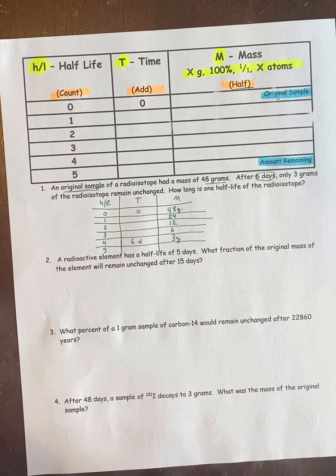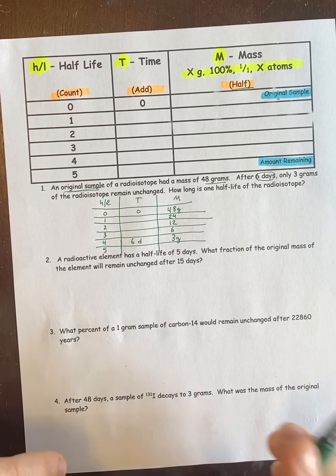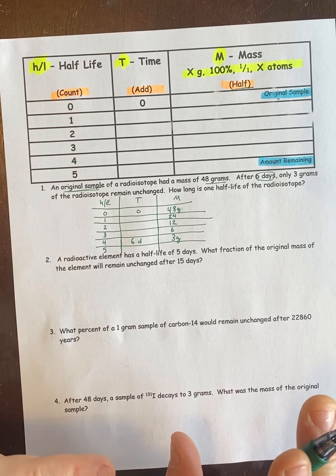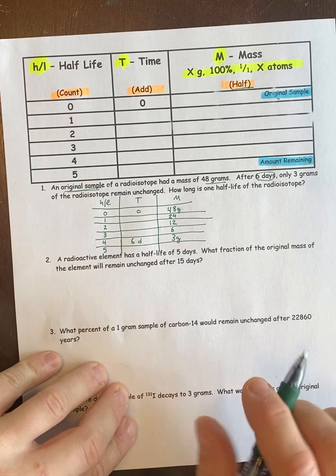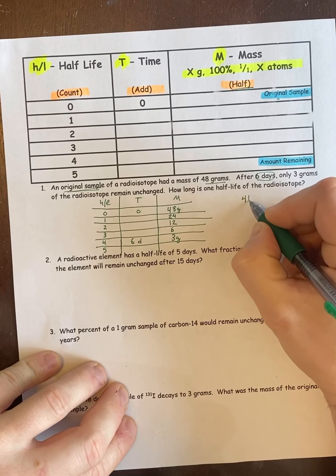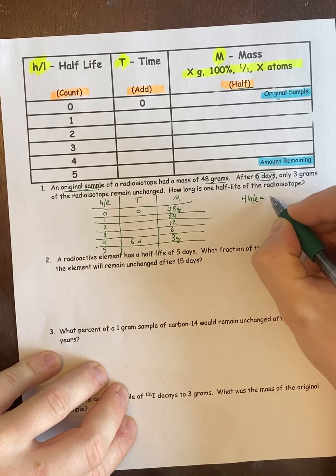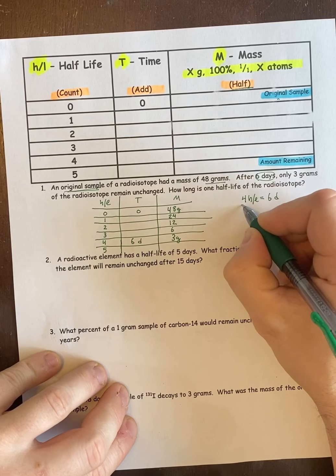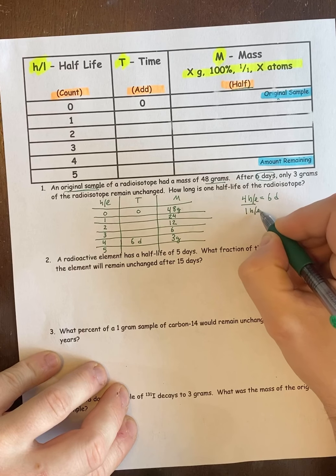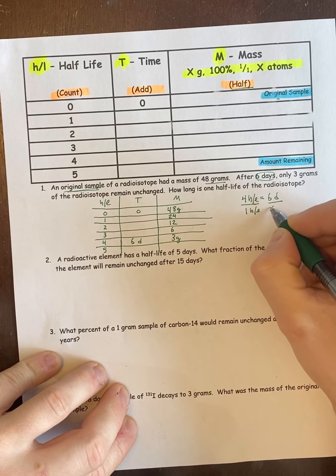I'm just going to write D for days. Once I have that, I have everything I need to get my answer. There are 2 ways of doing it. You could set up a fraction or a ratio. You could say, well, 4 half-lives were 6 days, so therefore 1 half-life is X amount of days.